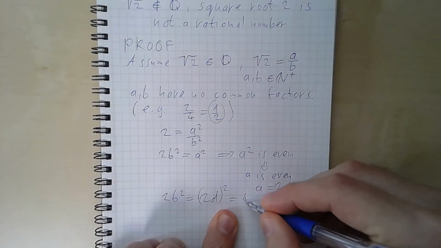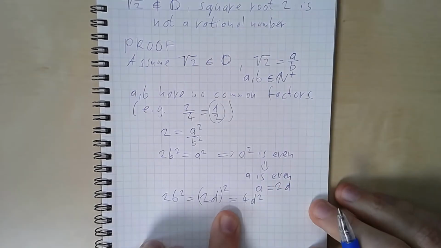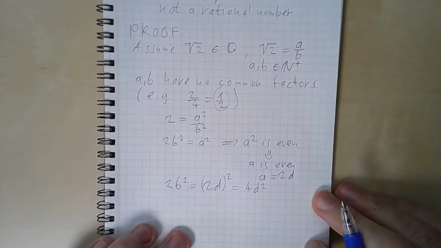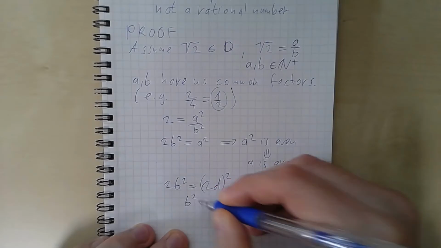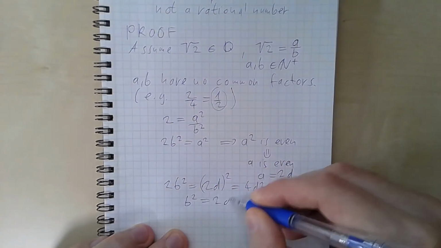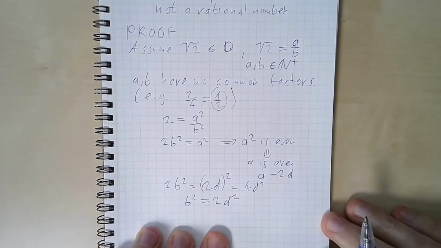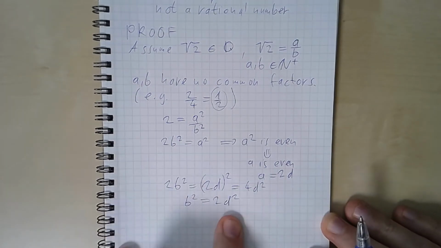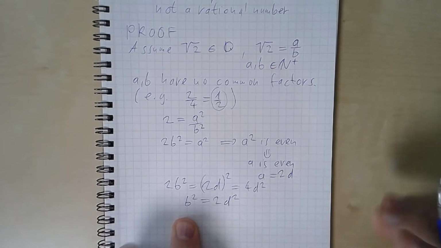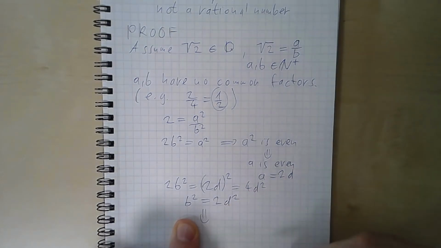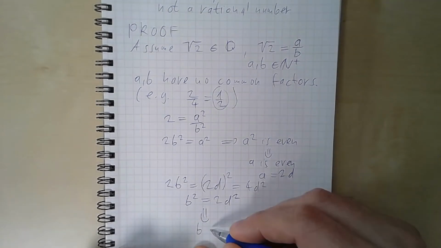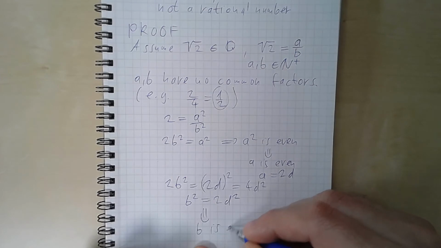So that will be 4 times d squared. Okay, it's 2 times here, 4 times there. I can simplify by 2. So I have b squared equals 2 times d squared. Oh, we've seen something like this before. And this just says, let's shortcut that using the same logic, that b is even.